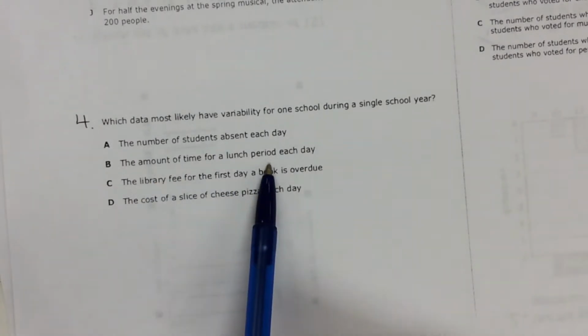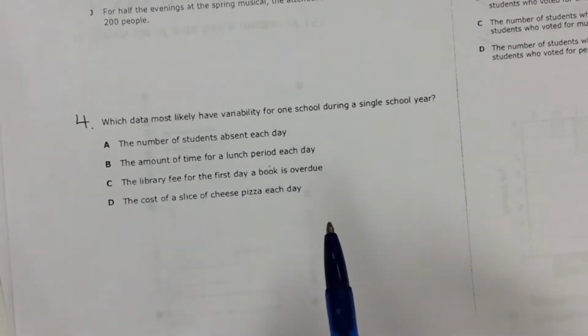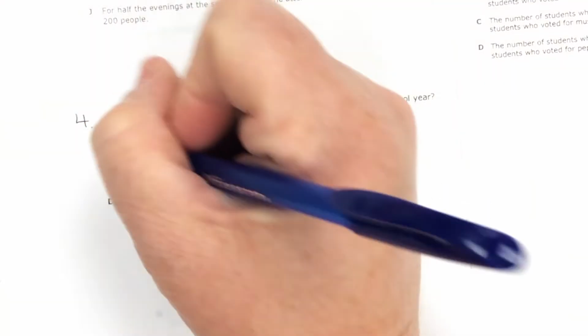The amount of time for lunch period, well, there's a set bell schedule that's going to tell you how long your lunch is. The library fee for overdue books, that is always set, and the cost of a slice of pizza is always set. So it's A.